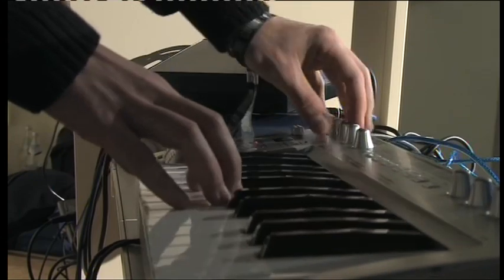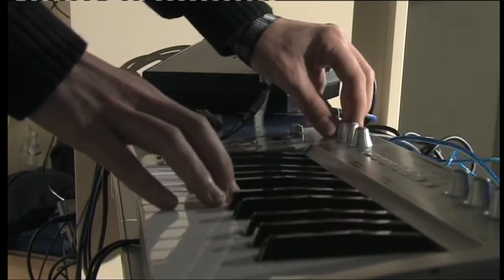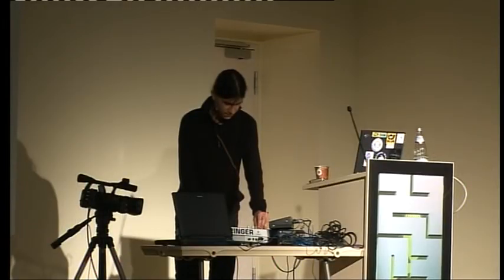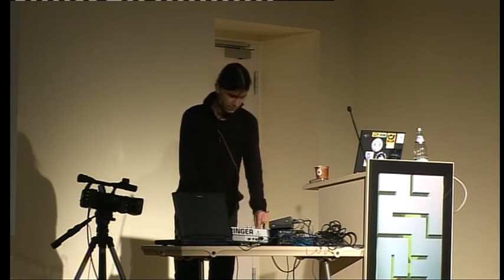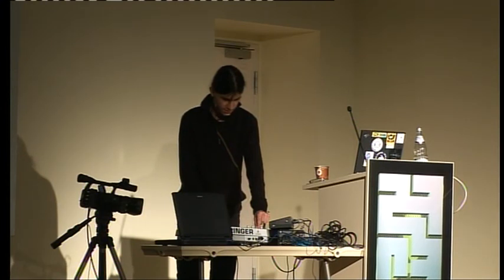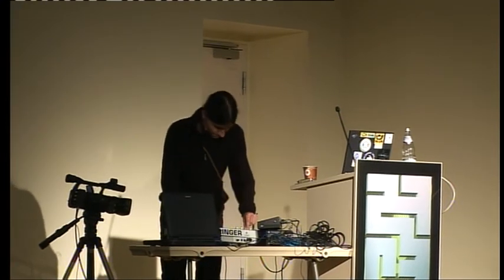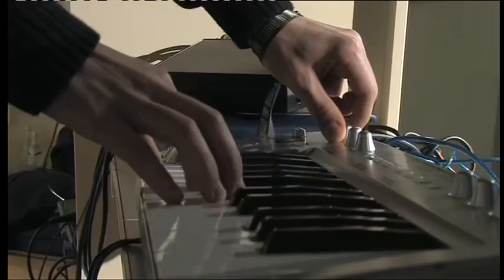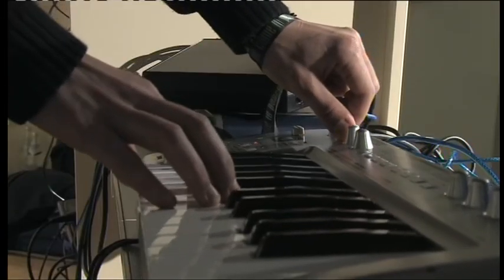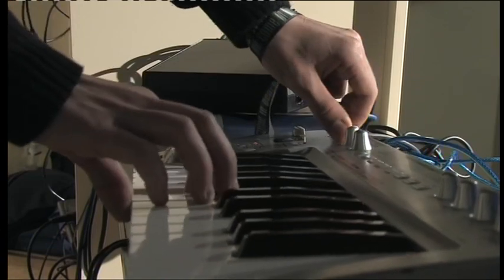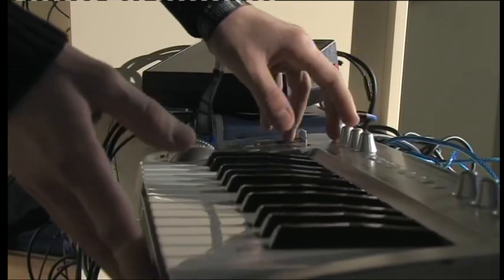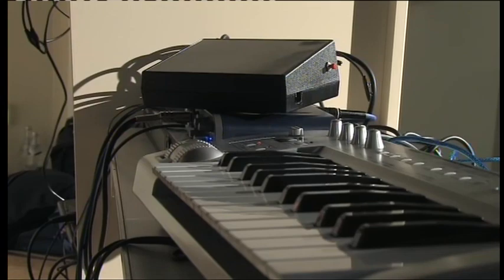And now you can hear what happens if you control the cut-off frequency of the low-pass filter. And I will turn it down slowly now. You hear the sound isn't clear anymore.